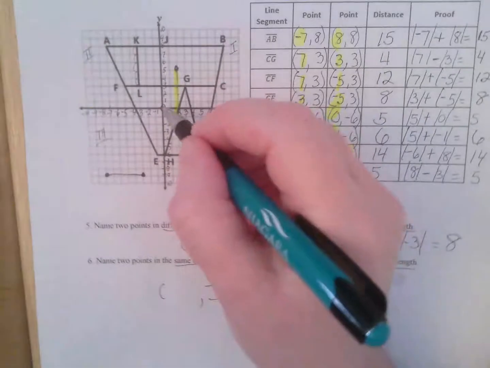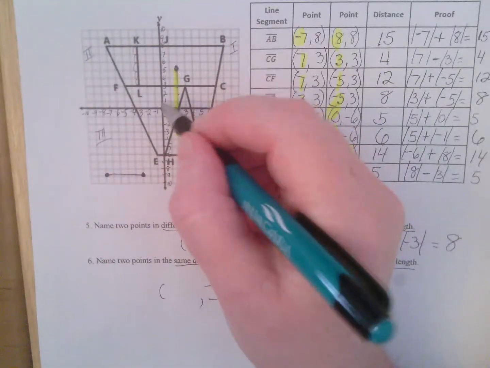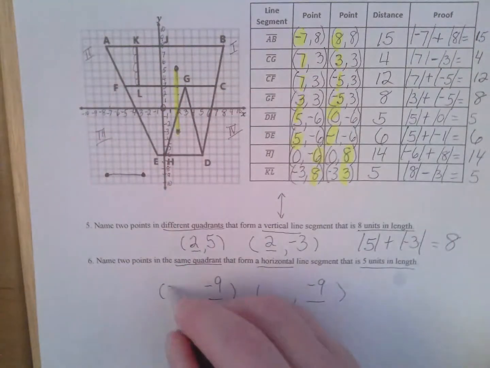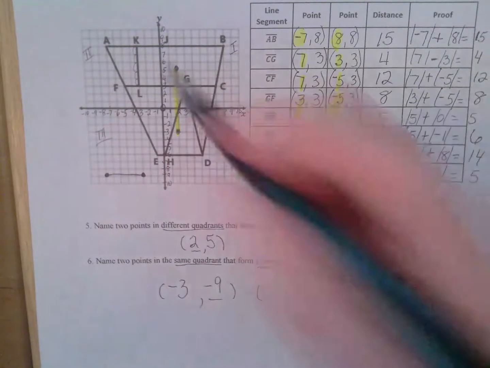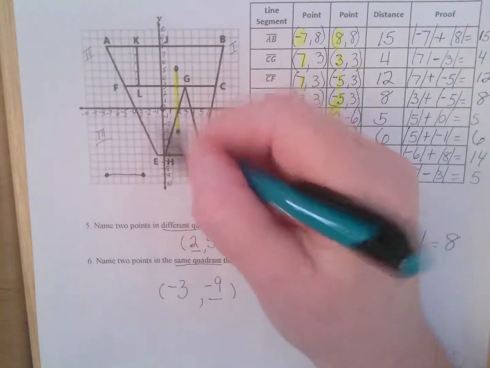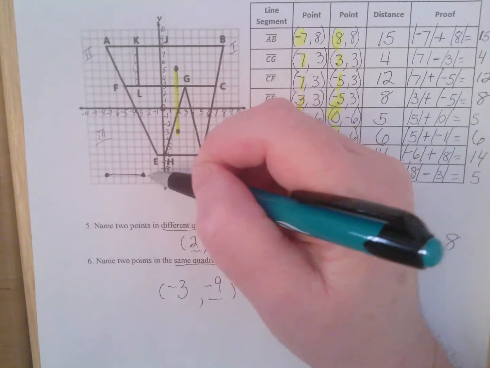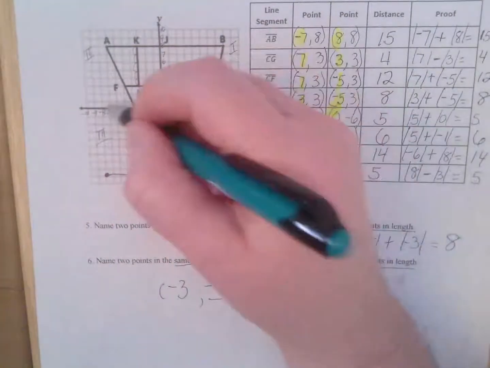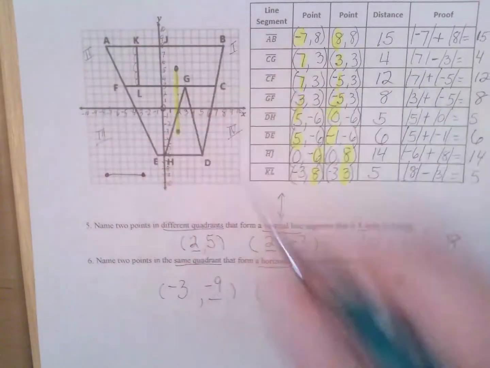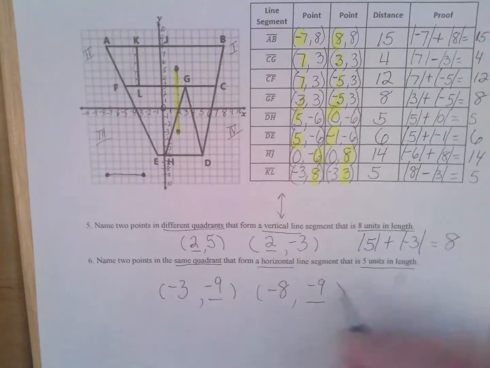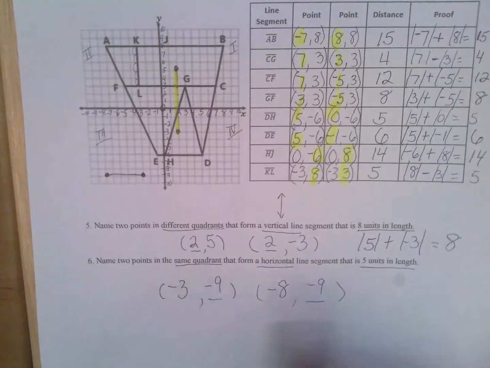I went over, my x has to go first. So 1, 2, 3. I went over 3. So this first point would be A. This would be -3, -9. And my second point was on, I went over -8 and -9. So now let's see if this fulfills our requirements.